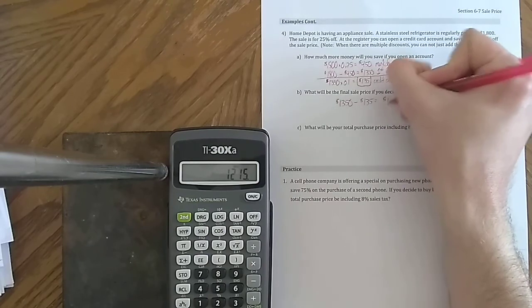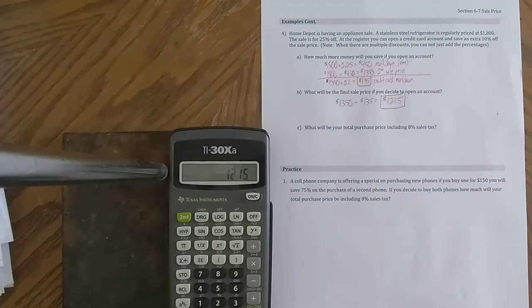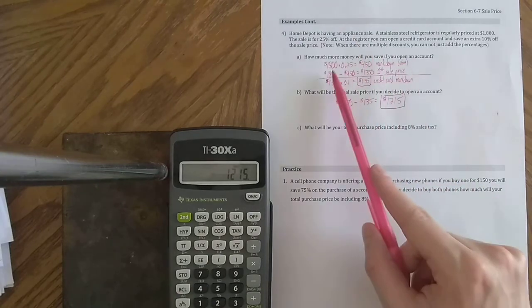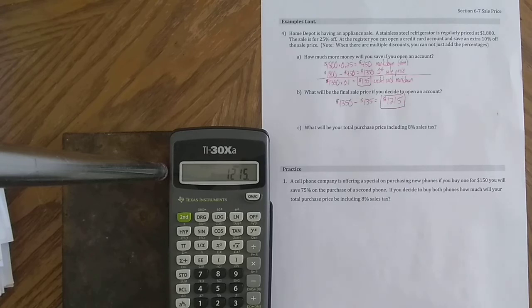And that comes out to $1,215. So, look at where you started. You started with $1,800. You got it all the way down to $1,215. Okay? That's like, I'm doing this in my head, that's almost like a third of the price off right there.